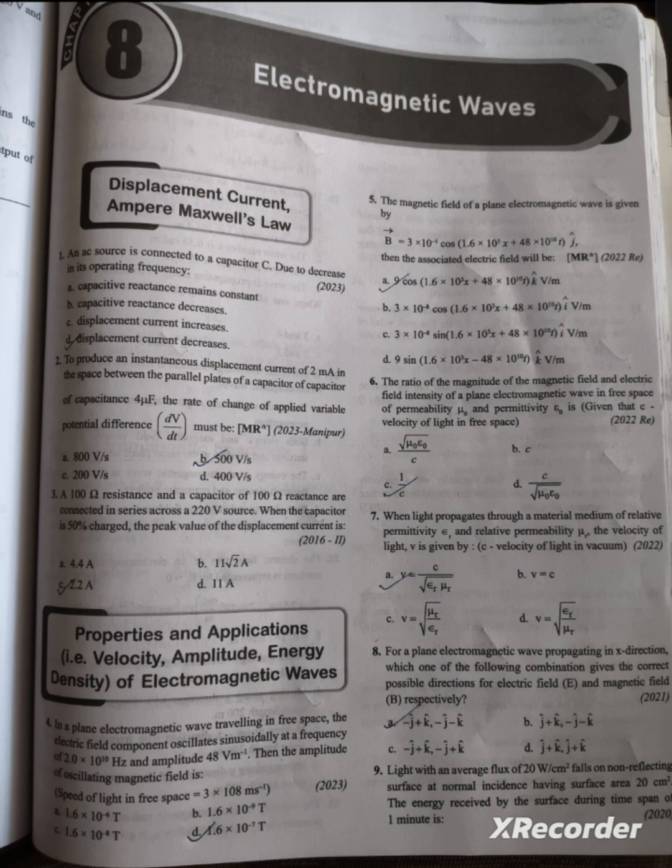Fourth question: in a plane electromagnetic wave traveling in free space, the electric field component oscillates sinusoidally at a frequency of 2 into 10 raised to 10 Hz and amplitude 48 volt per meter. Then the amplitude of oscillating magnetic field is option D, 1.6 into 10 raised to minus 7 Tesla.